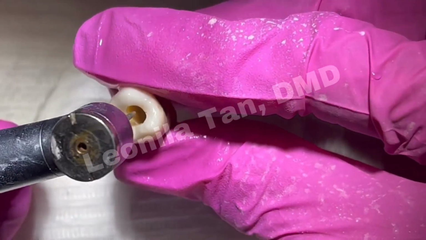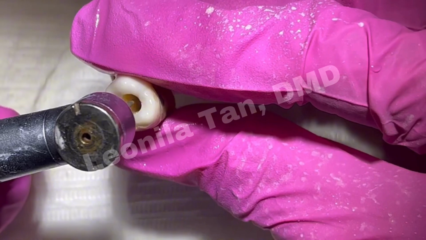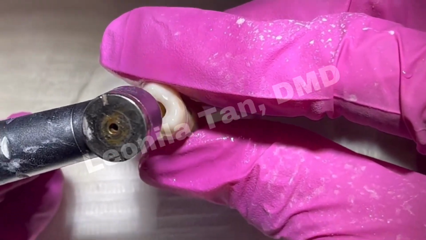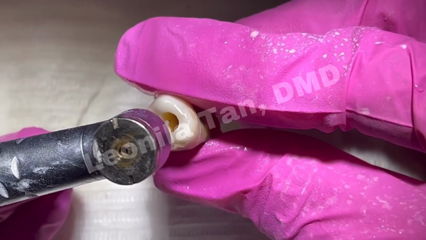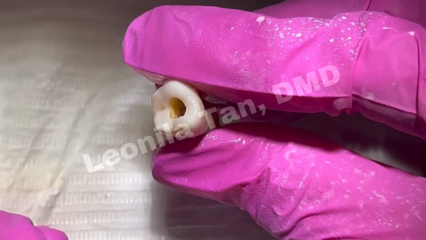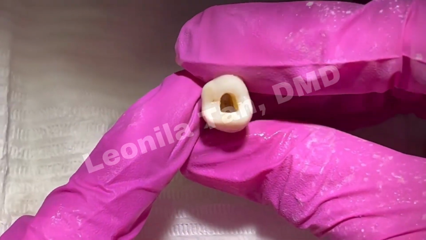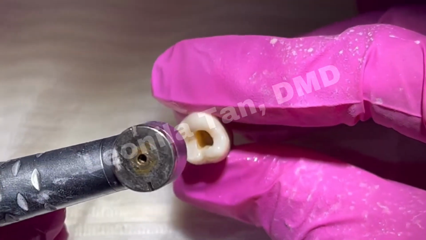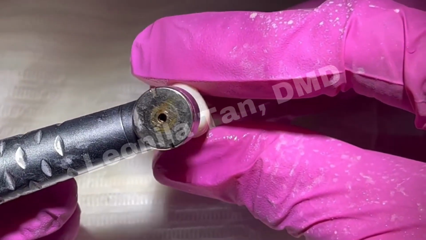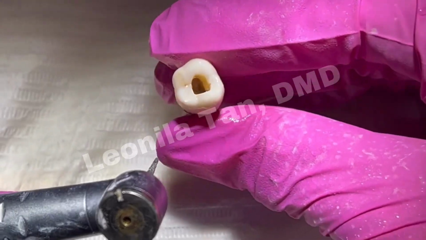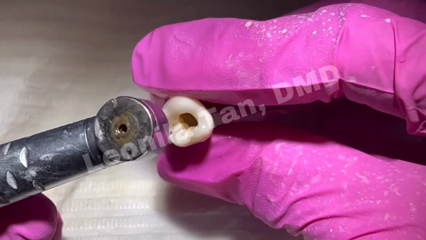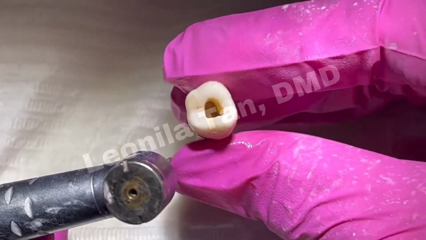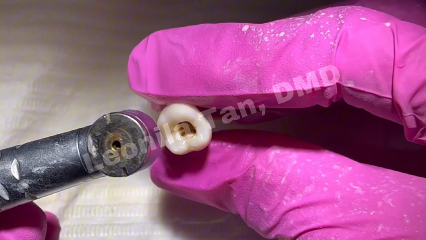You will feel those undercuts, but you still have to be very careful because you can easily touch your floor. At any time you are flaring or locating your orifices, you never touch the floor of your chamber. Once you touch the floor of your chamber, you thin out that bifurcation area, and that's considered already a perforation.